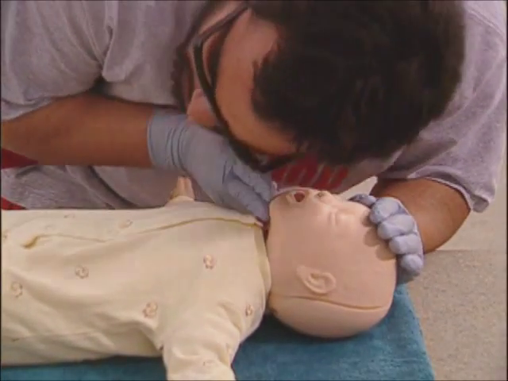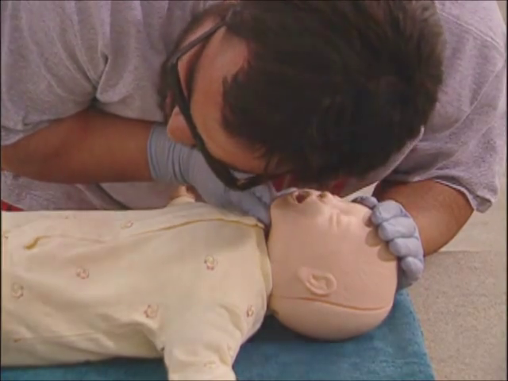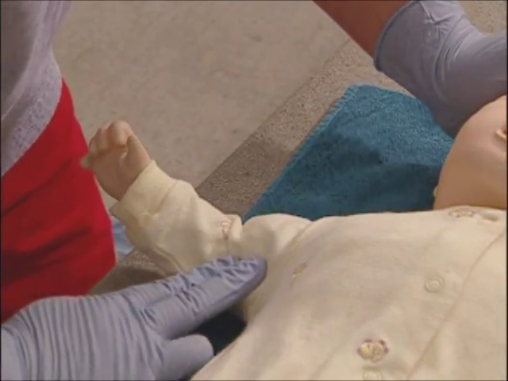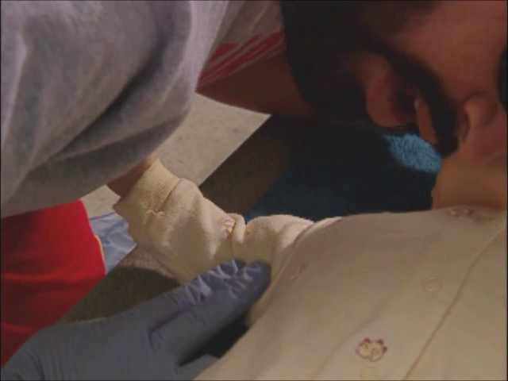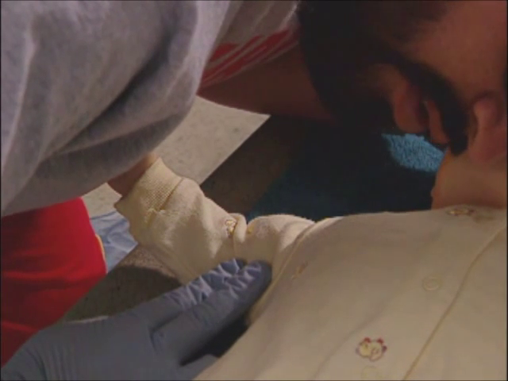To open an infant's airway, position the head in a neutral position. Check an infant's pulse on the inside of the upper arm between the shoulder and elbow.